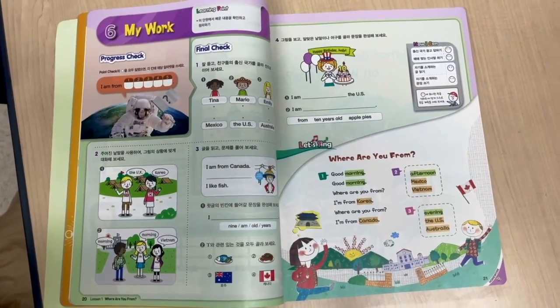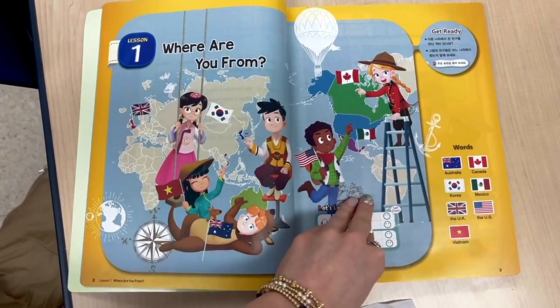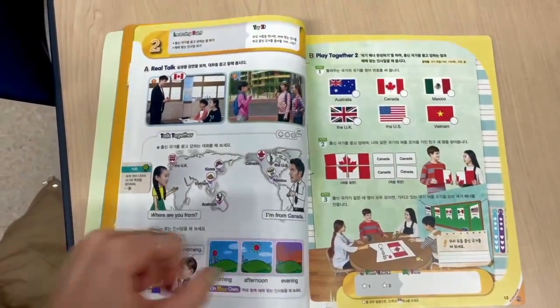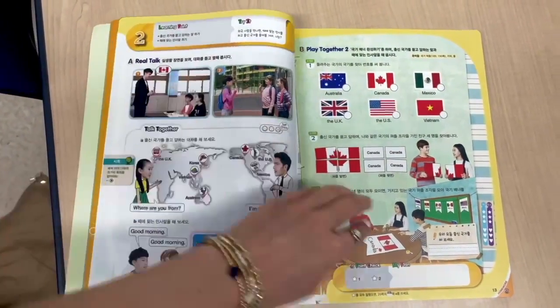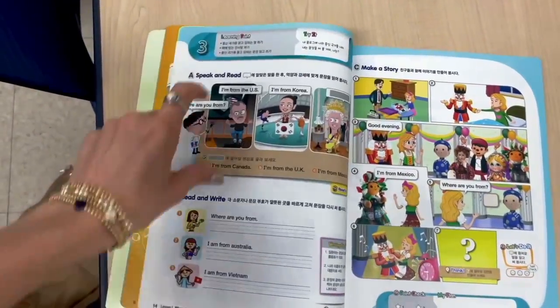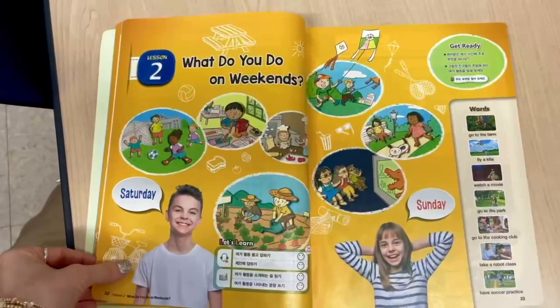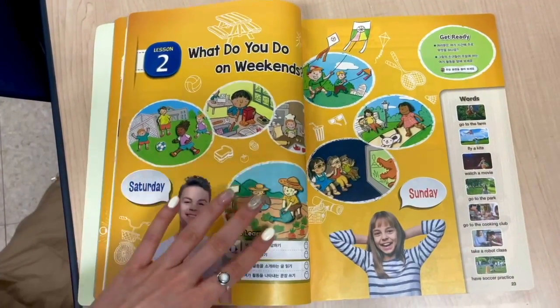So just to recap what was spoken about earlier, each number will be a full class period long. You don't have to get through all of these pages in one class. After this, you're moving on to lesson 2. So that is a full lesson.